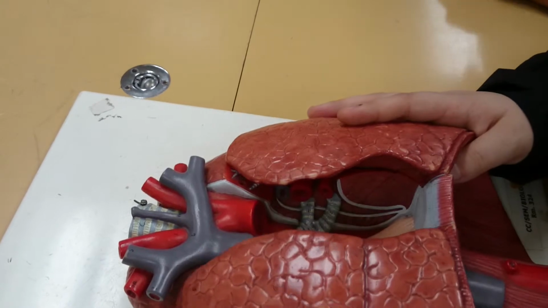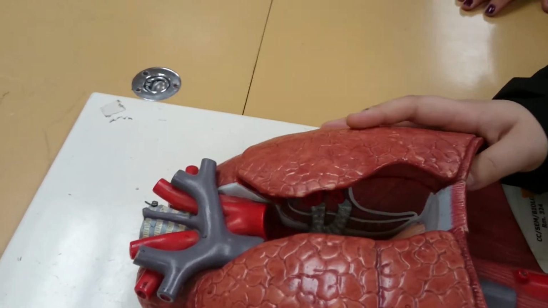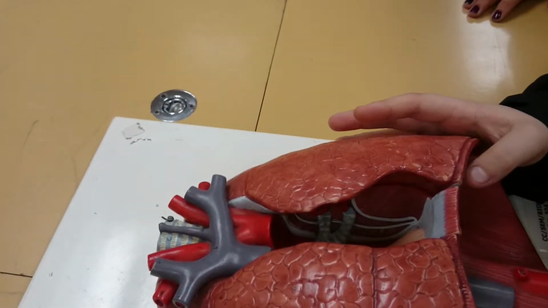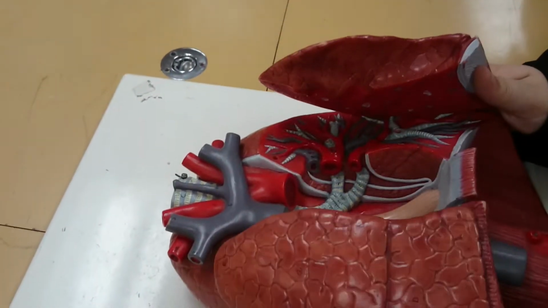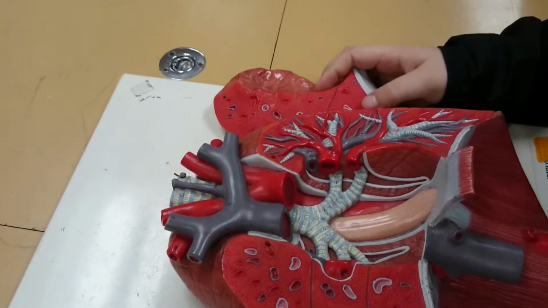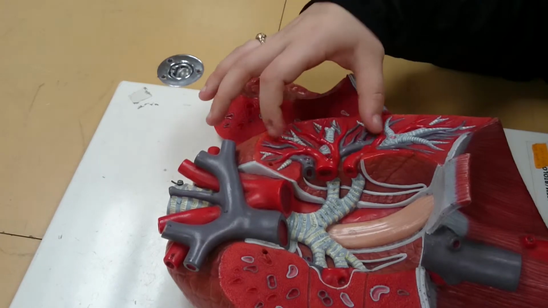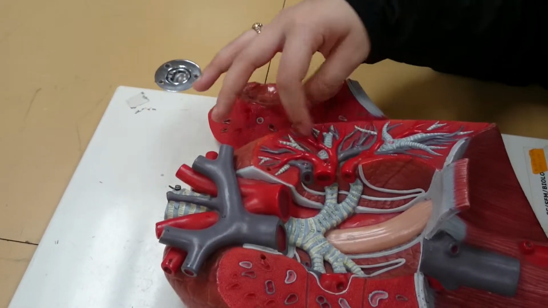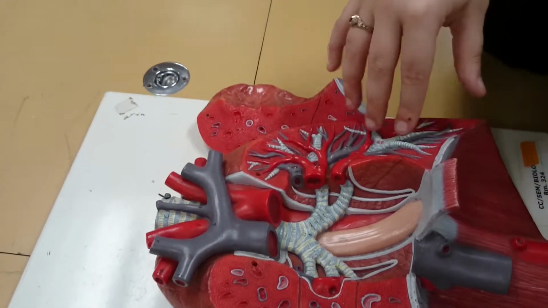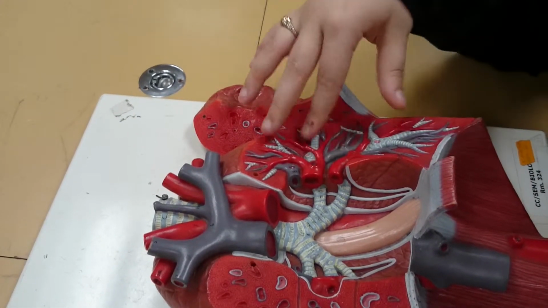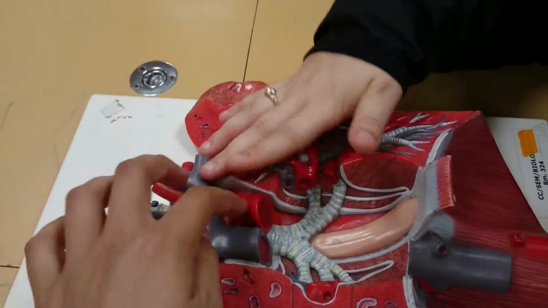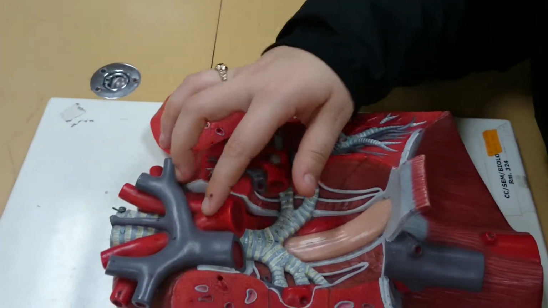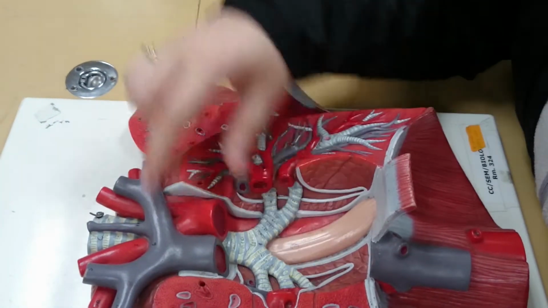Which is a pulmonary artery and which is a pulmonary vein? Okay, here we go, in here. So the pulmonary arteries are going to be the blue ones because they're taking deoxygenated blood into the lungs. And the veins are going to be the red ones because they're taking it out. Okay, this is where the heart is. Yeah, so we're talking about these.